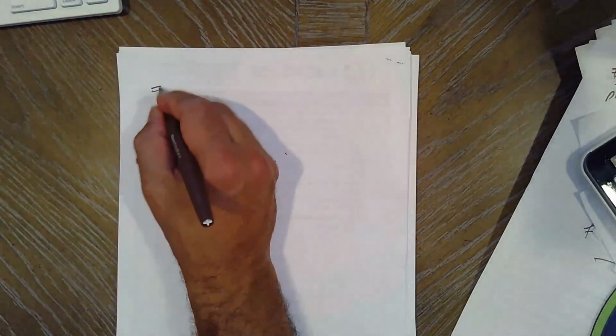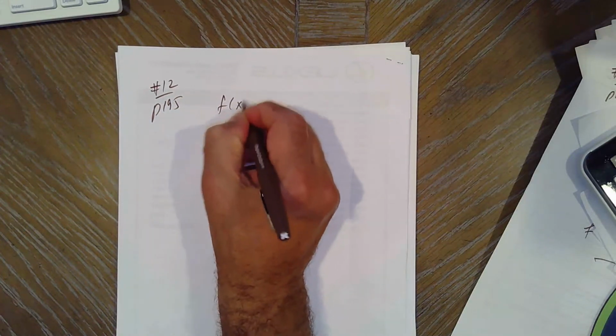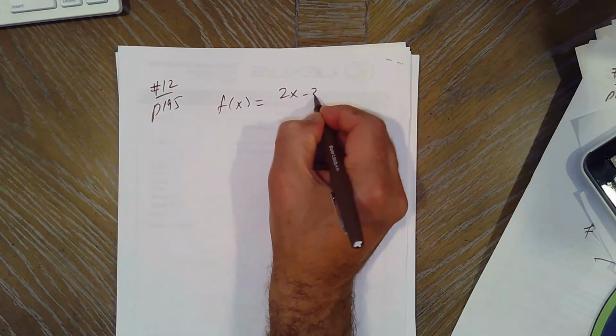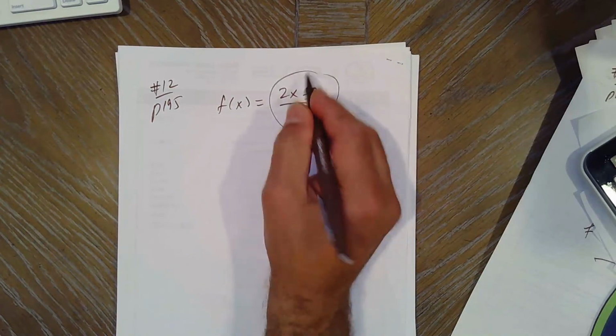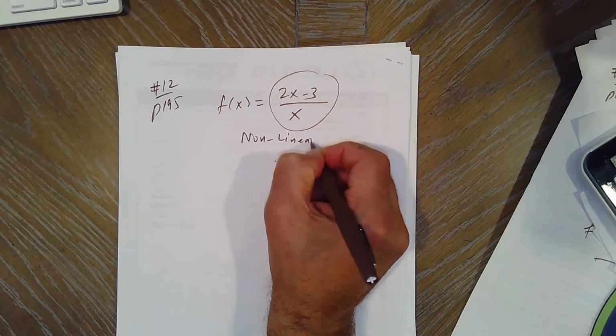It is linear. Okay, it looks like f of x equals mx plus b. And if you look at 12, page 195, f of x equals 2x minus 3 over x. Definitely nonlinear. This is a rational function. You cannot write it as mx plus b.